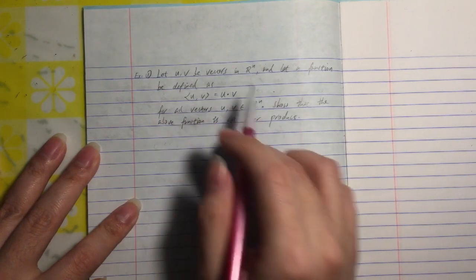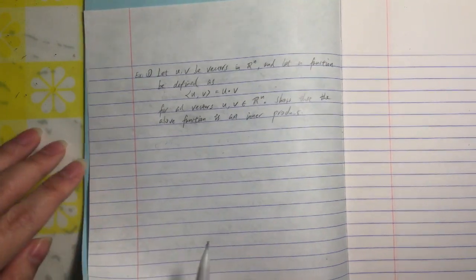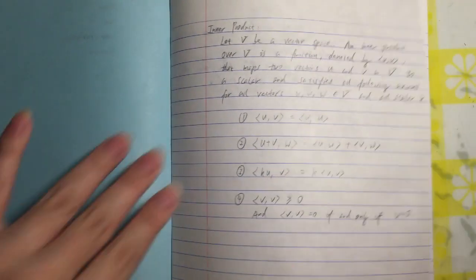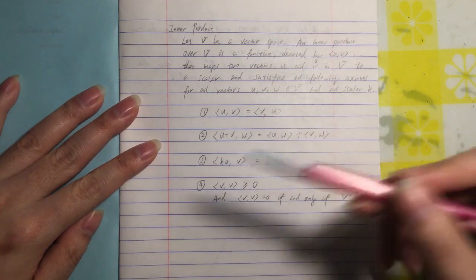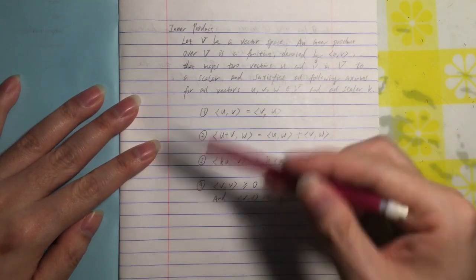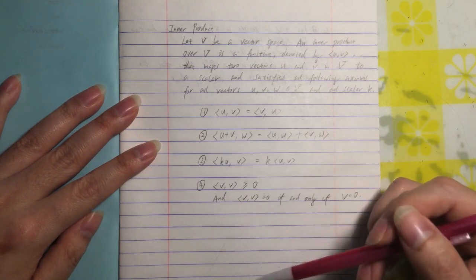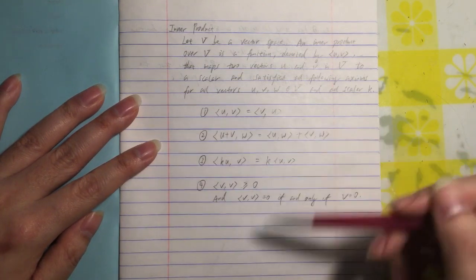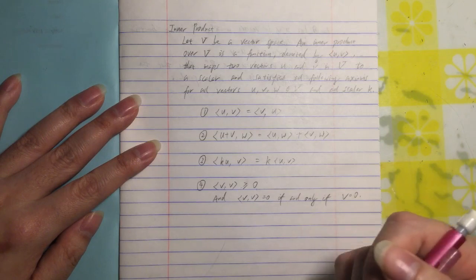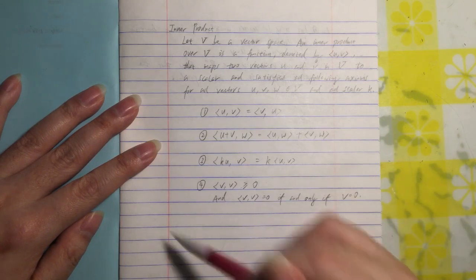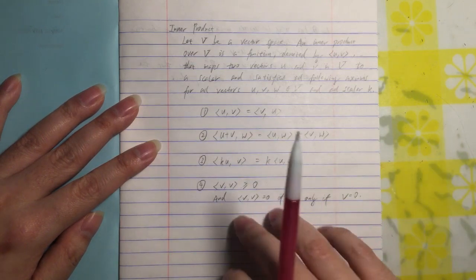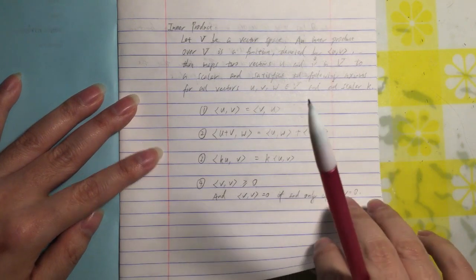In order to show the above function is an inner product, we must show that this function satisfies all four axioms. If all these four axioms are satisfied, then the function is an inner product. But if one of the axioms is not satisfied, then the function is not an inner product. Let's verify these axioms one by one.